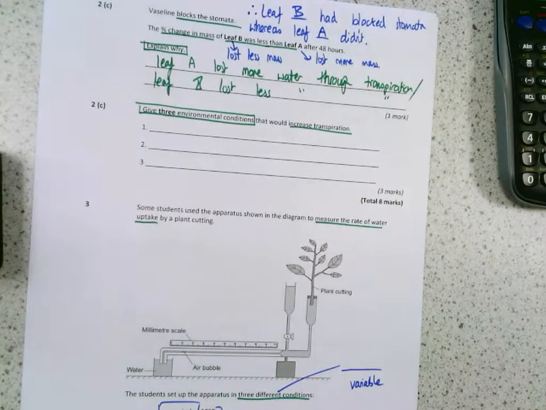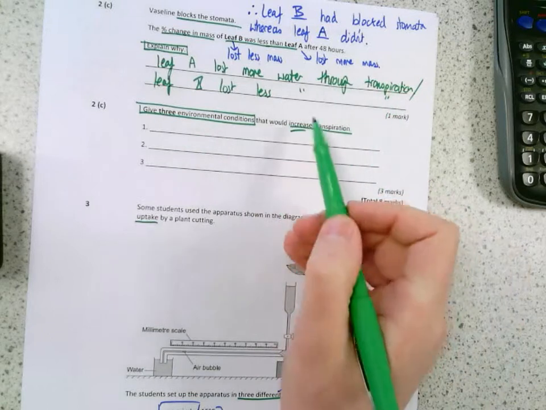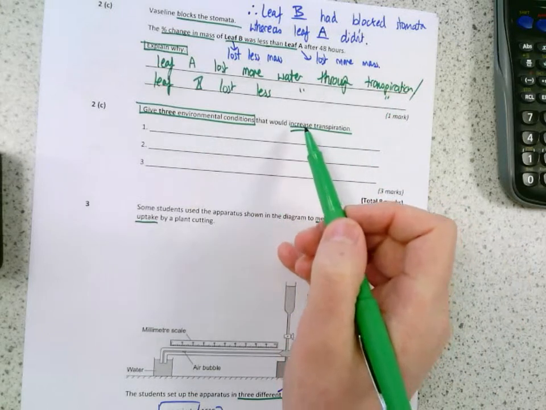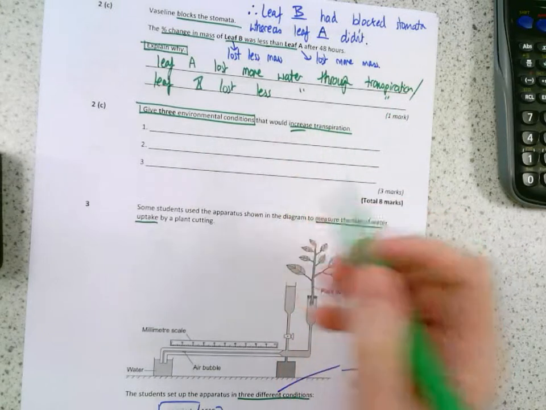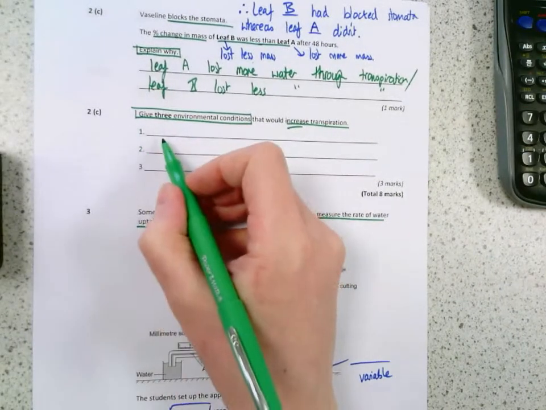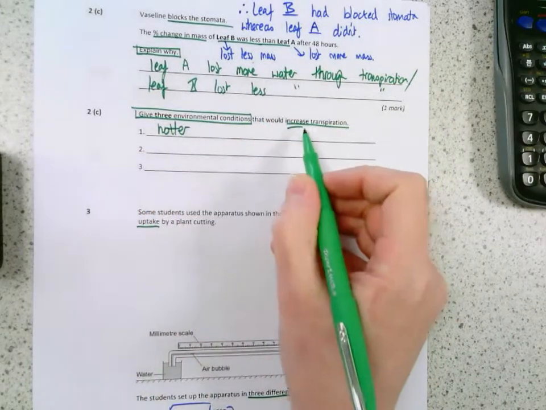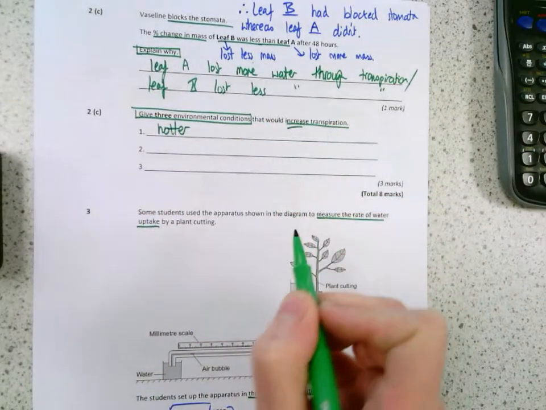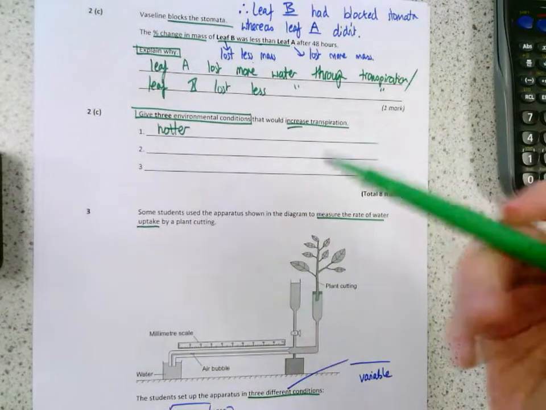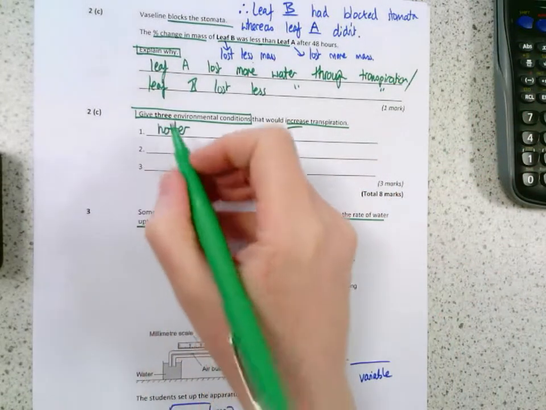Name three environmental conditions that increase transpiration. What you can't just do is say temperature. You need to tell me whether a higher temperature would increase transpiration or a lower temperature. So be specific here. Do we want hotter or colder? I've given you a hint on that one. Hotter. A higher temperature would increase transpiration. The particles have more kinetic energy. They evaporate more. They diffuse faster because they've got more energy. Windier.